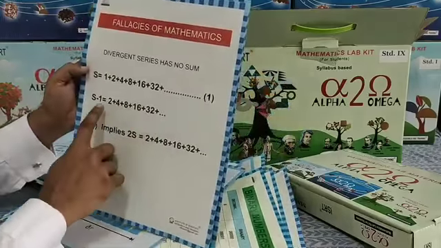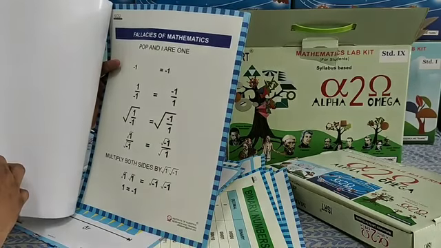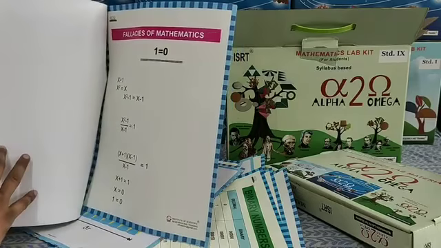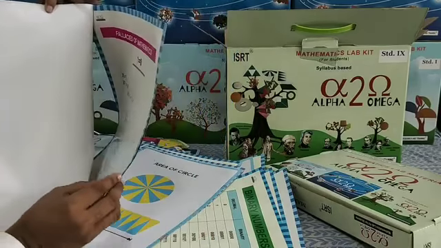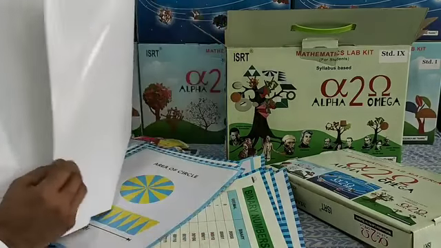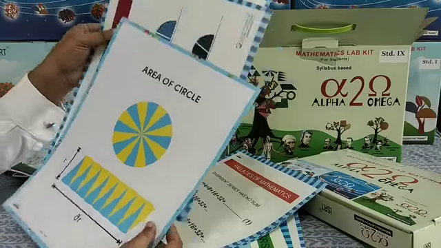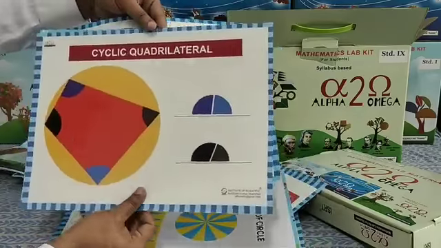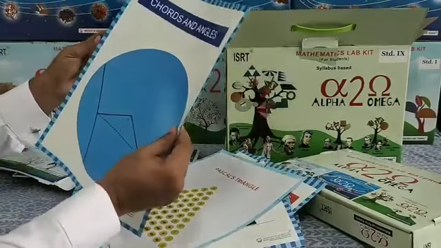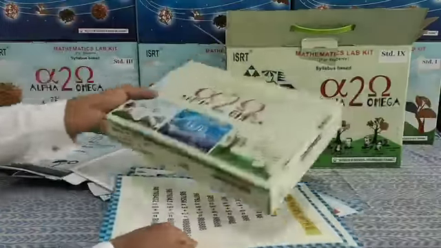We can see the total definitions in the page. In page number 2 we can see another fallacies of mathematics, and on the next page we can see another one: what is 1 is equal to 0, and in green color you can see another one, 2 is equal to 1 fallacy. These are very beautifully designed, and we have area of circle, cyclic quadrilateral, Pascal's triangle, chords and angles, sequential 8th and 9th.